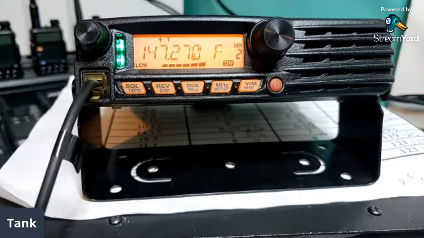Hey, just a reminder, we will be having our Wednesday night simplex nets. We run a 2-meter simplex net on the frequency of 146.440 at 7:30 Wednesday nights. Then at 8 o'clock on Wednesday nights, we run a 10-meter simplex net on the frequency of 28.325 upper sideband.